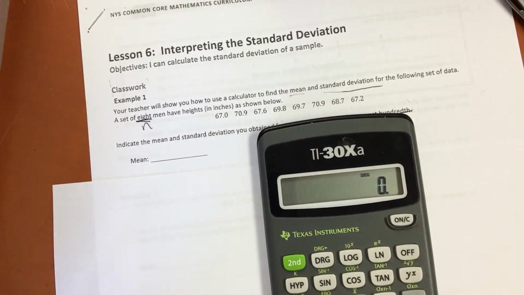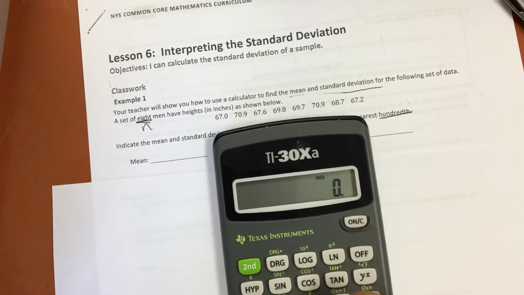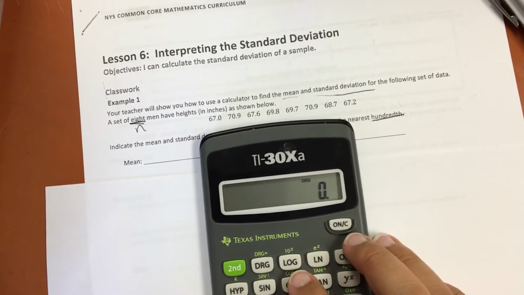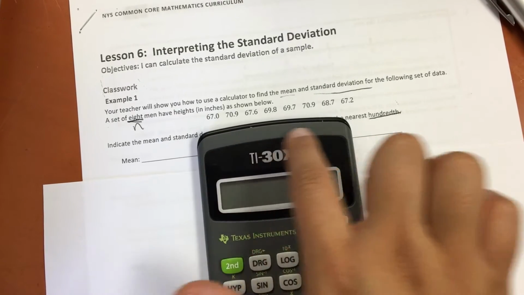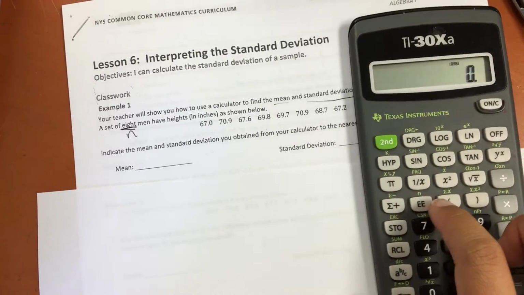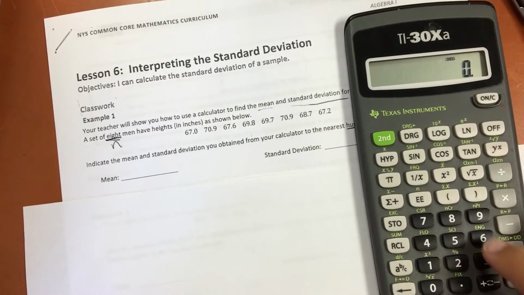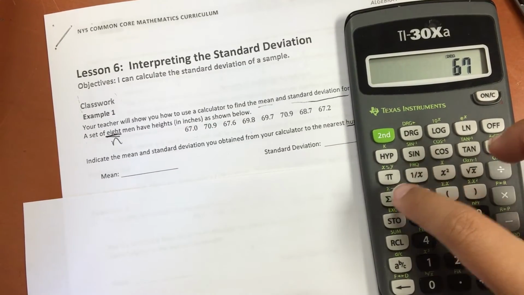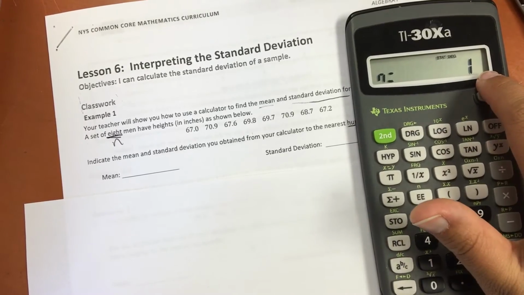I haven't changed any modes on this calculator yet, but watch how I store all the data. I'm going to plug in all these numbers, and I'm going to use the sigma plus button. So here we go. 67, sigma plus. N is equal to 1. That means there's one number.